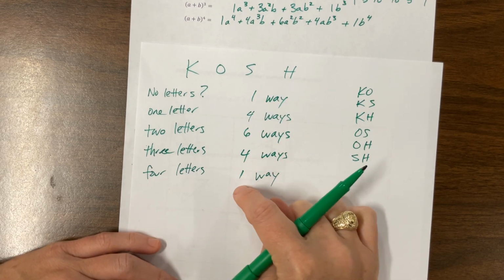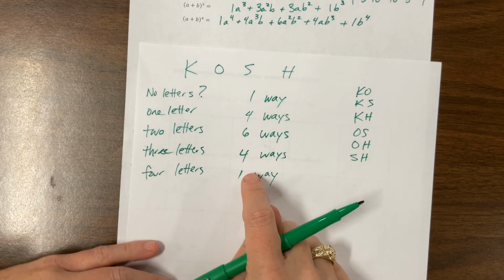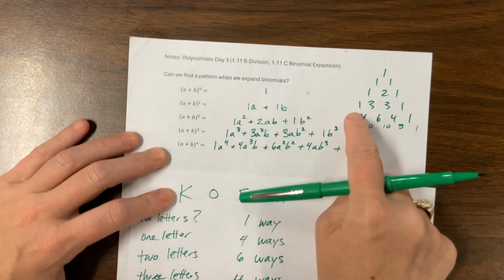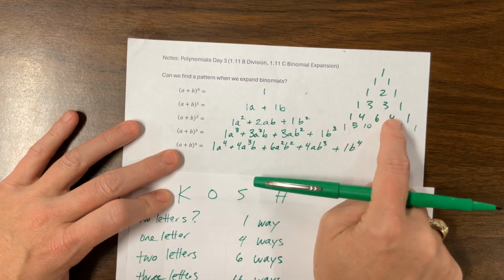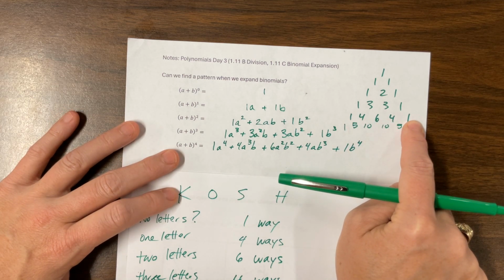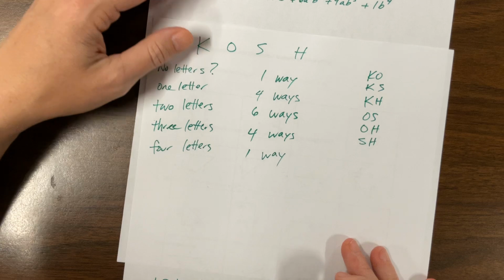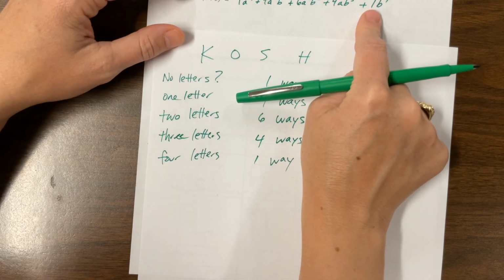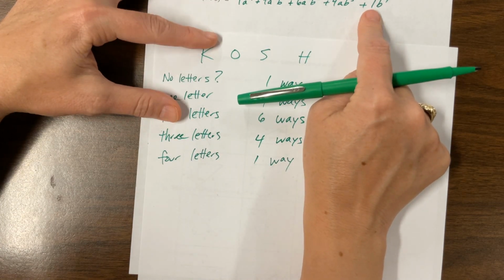But have we seen these numbers? 1, 4, 6, 4, 1. What we're doing here is we're doing combinations, and we also just found 1, 4, 6, 4, 1. We just found a row of Pascal's triangle. So the cool thing is that any row of Pascal's triangle can be described as a combination.